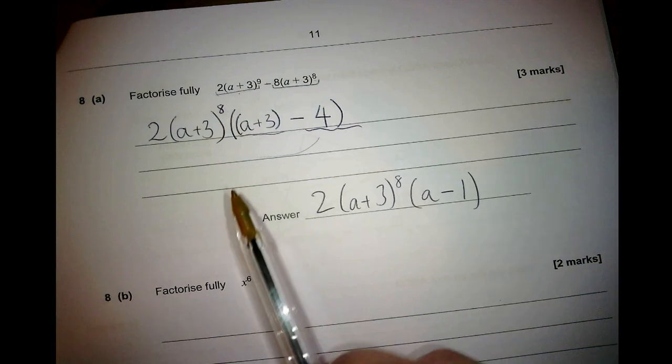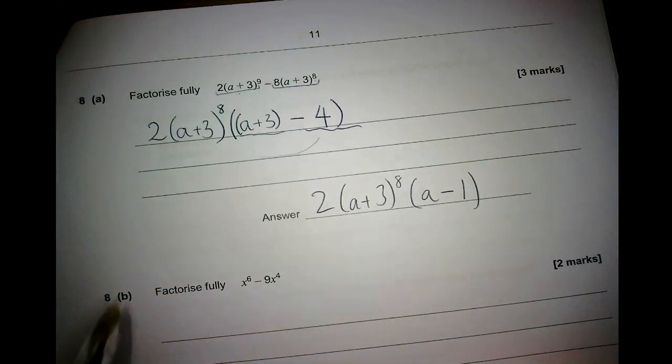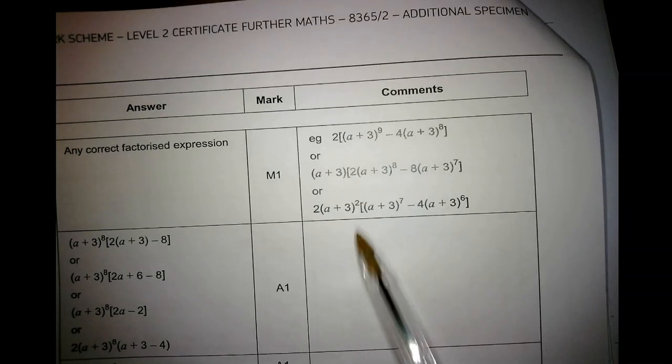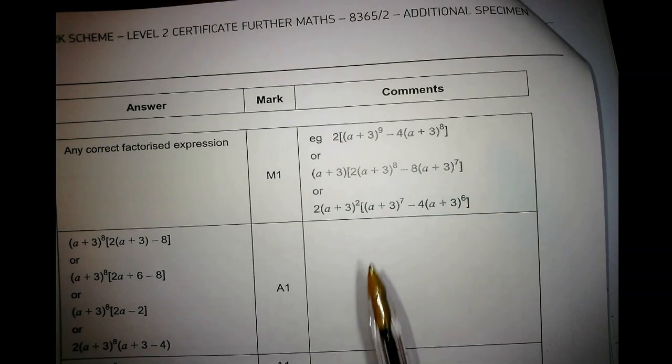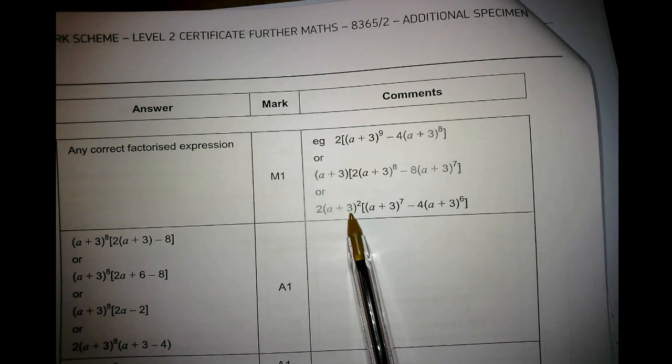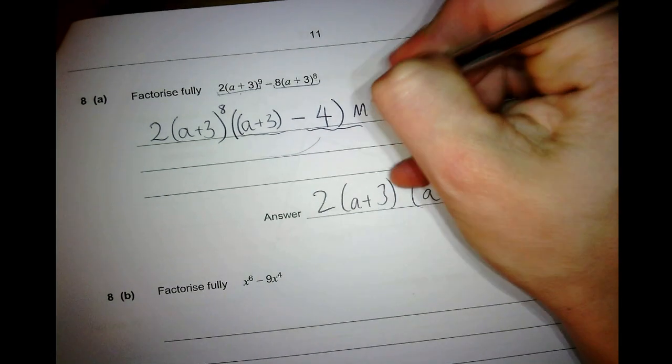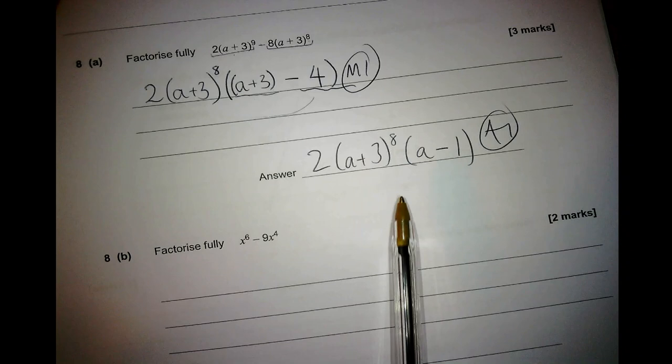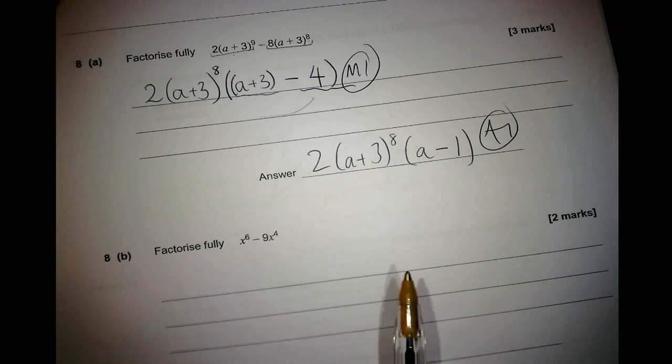You'd get 1 mark for any factorised expression. I'm just going to show those. So if you'd pulled out the 2 or an a plus 3 or a 2a plus 3 squared or something, not to the power of 8, you'd get a mark. You'd get 1 mark for getting up to this line, and then full marks for the 3 and the minus 4 becoming a minus 1 and having this as your final answer.